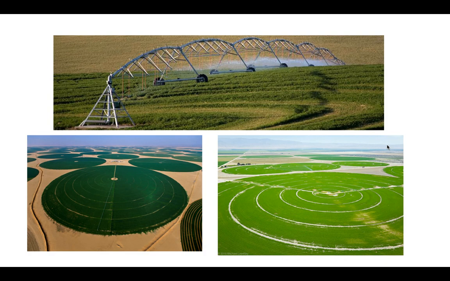And you can see examples of this right here in the way that these work. They aren't just necessarily these right here. You've also got large circular ones like this, where you're going to have it rotating and watering as it goes in a circle here. So there are different types.